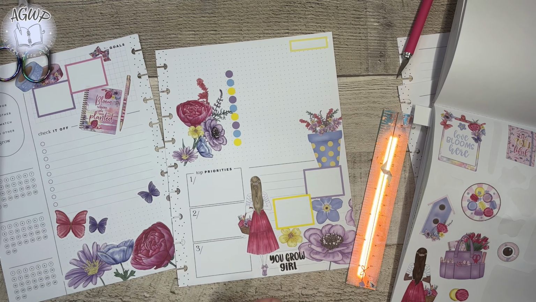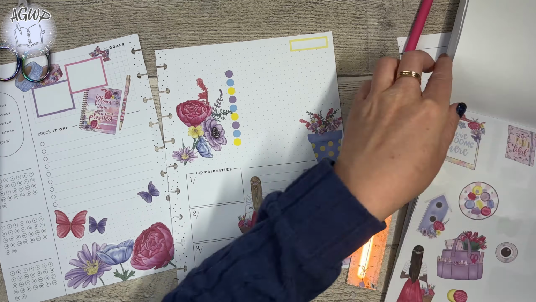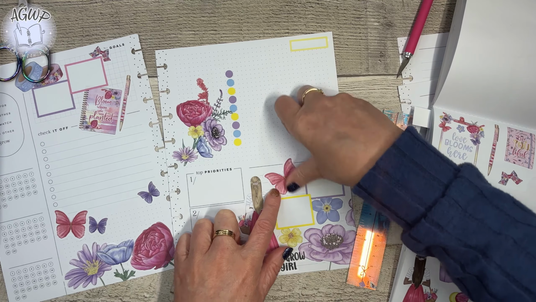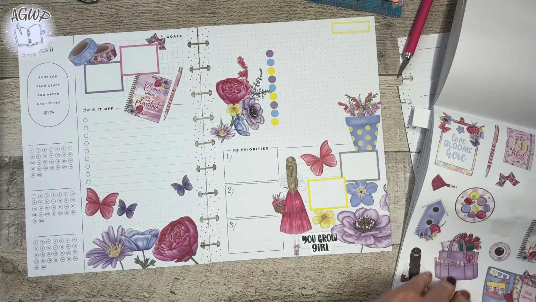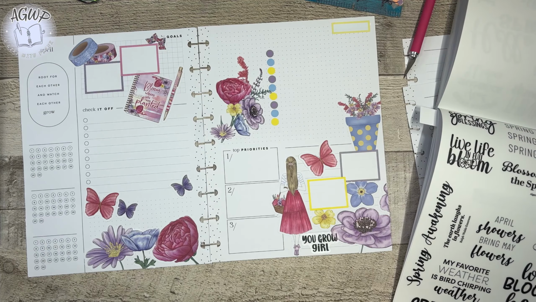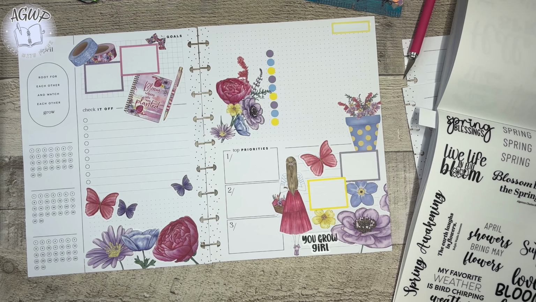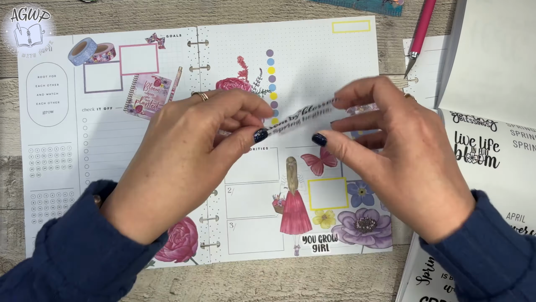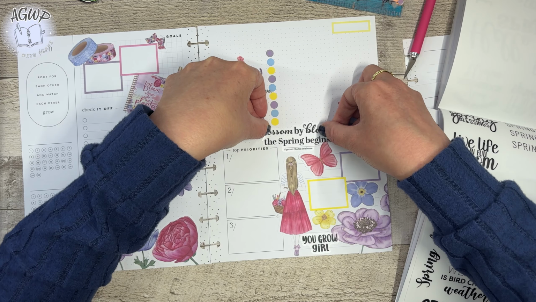And then the last thing that I'm going to end up doing here is going through and picking some quotes as well, which you can see the one quote that I already used on the bottom right. I just feel like it helps break up all the color because this is a very bright and colorful spread.